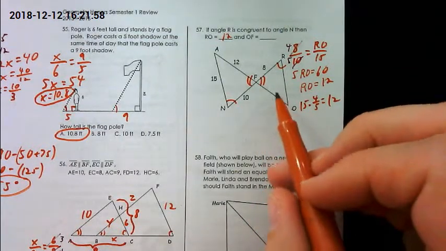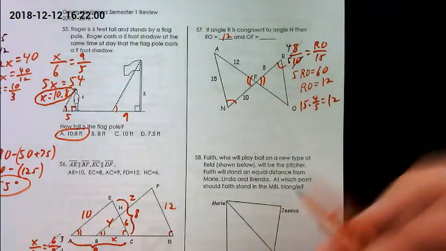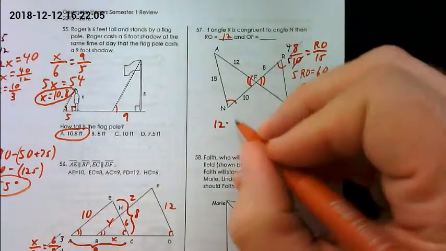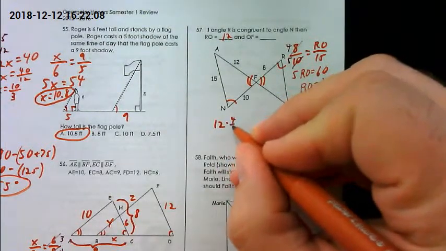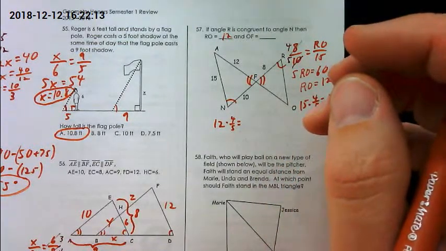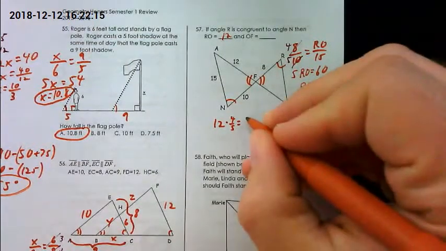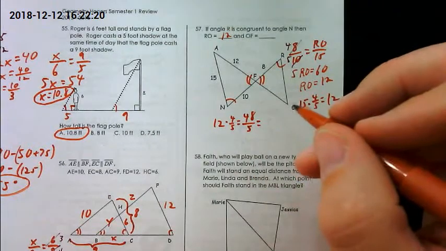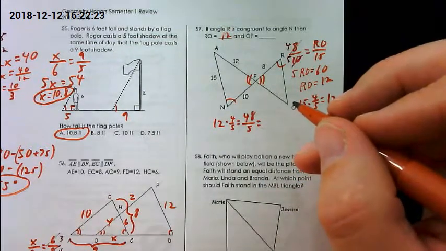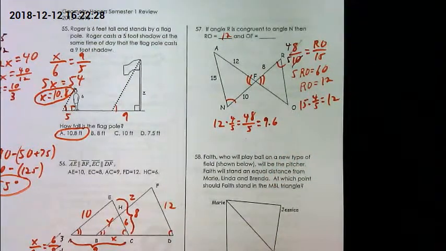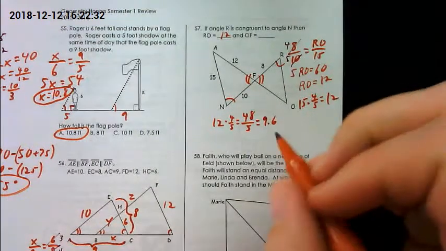So, I'm going to do the next one with scale factor first. So, OF. Again, I have my same scale factor. 12 times 4 over 5. 9.6. Yep. So again, that's using scale factor. I'll show it with the proportion as well.